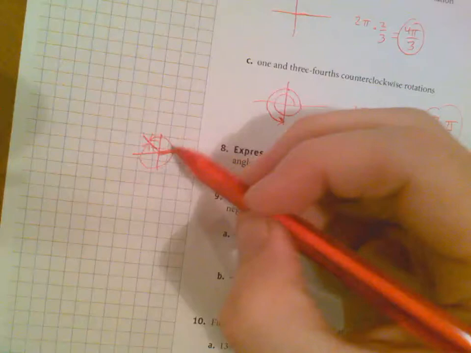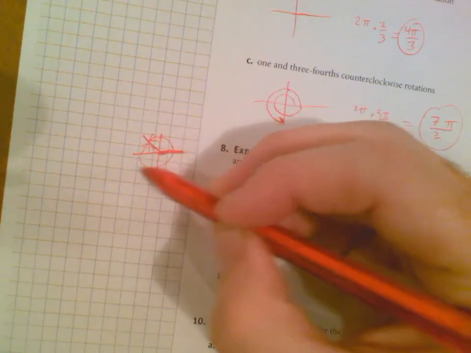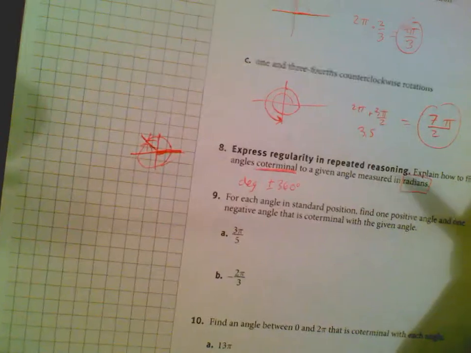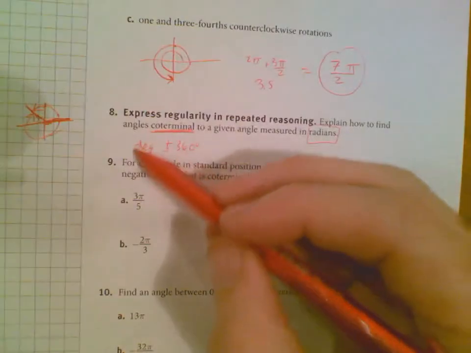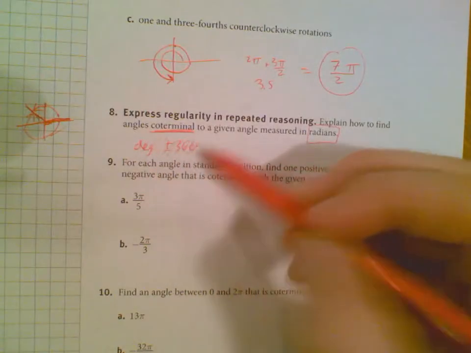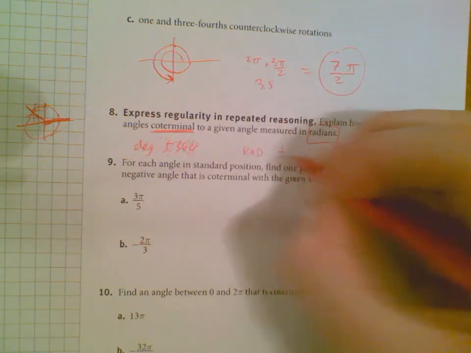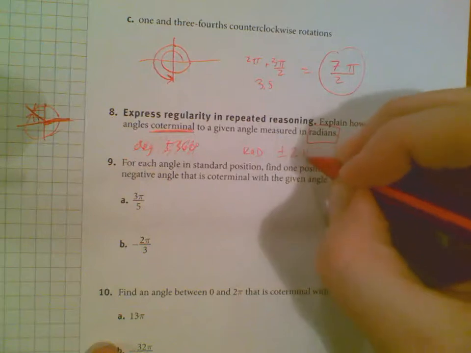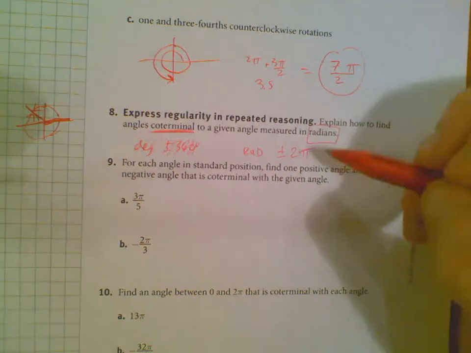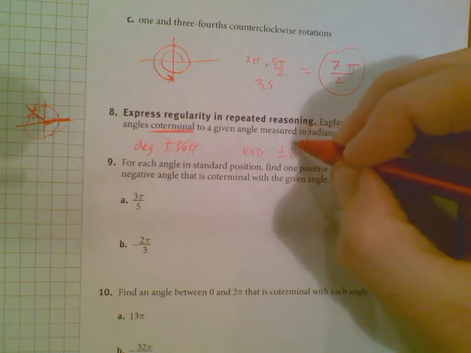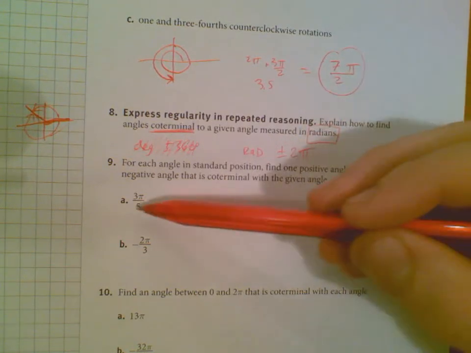So if you're here, then you want to go all the way around, and all the way around, and all the way around. Well, all the way around is 360. Well, we're not doing degrees. We're doing radians. In radians, you add or subtract an entire rotation, which is 2 pi. I wish it was that simple. The hardest part about this is going to be, what does 2 mean when I have fractions?